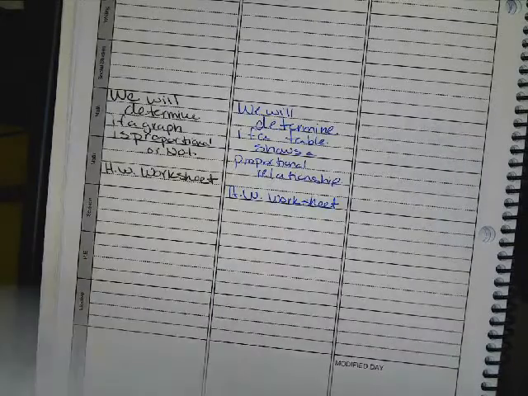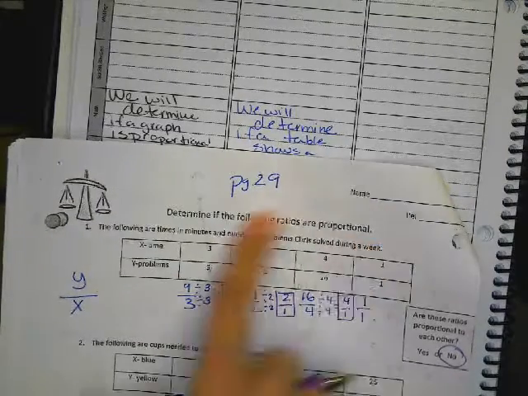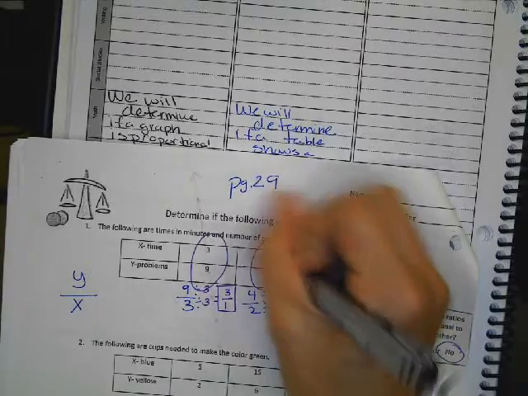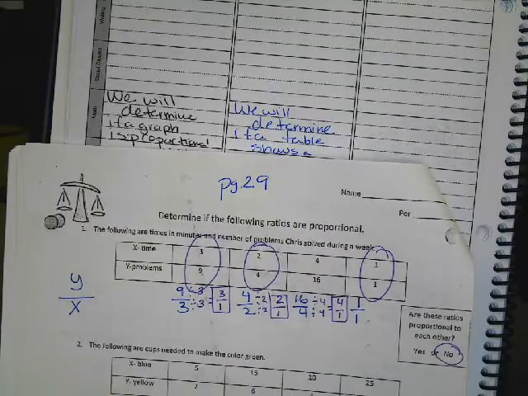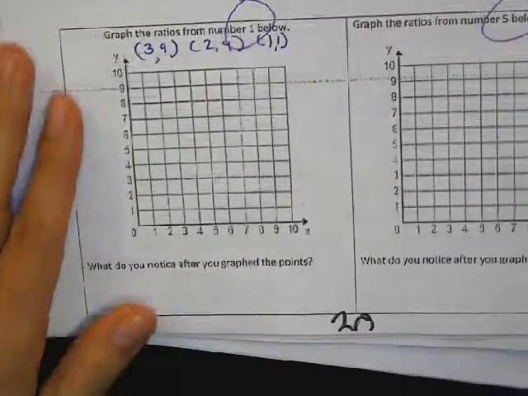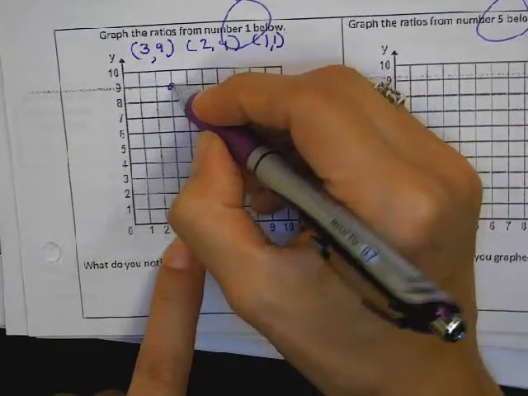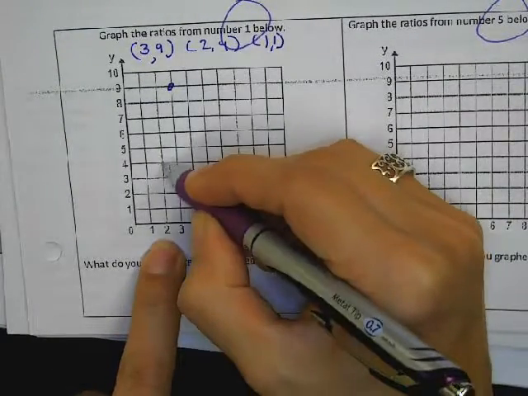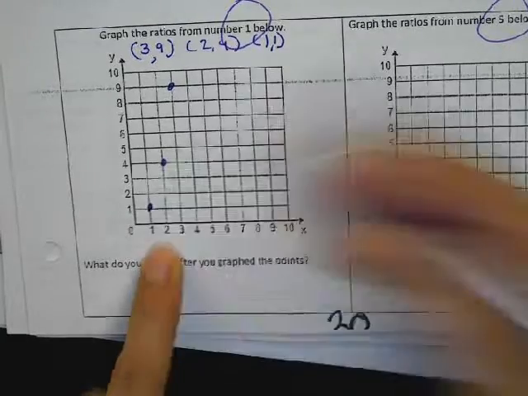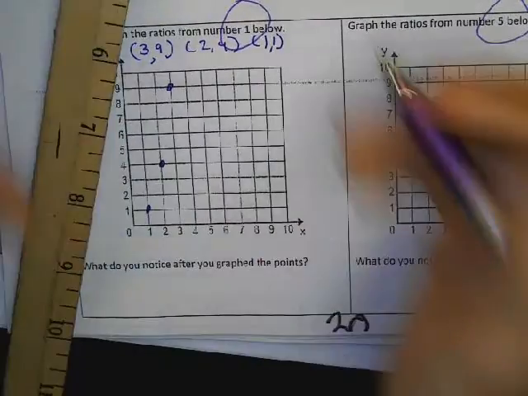I got these numbers from the first table. Okay, so 3, 9, 2, 6, 1, 1. So go ahead and graph those points on your graph, please. Connect using a ruler.